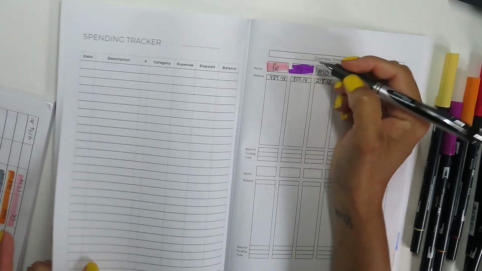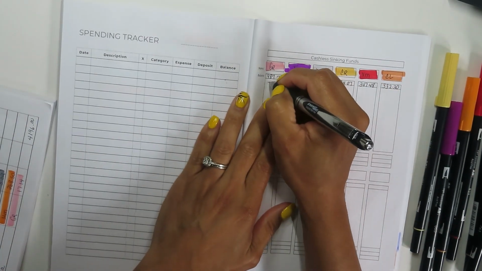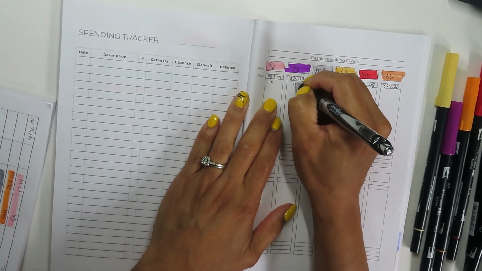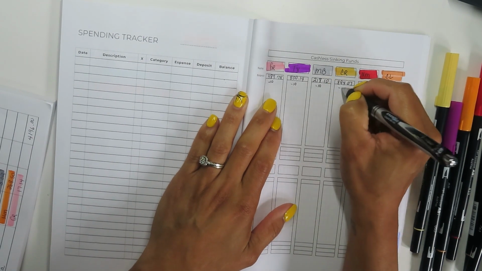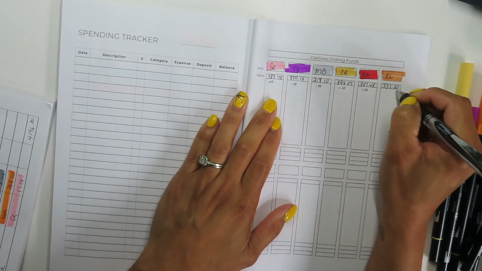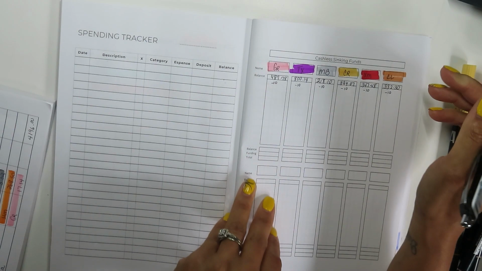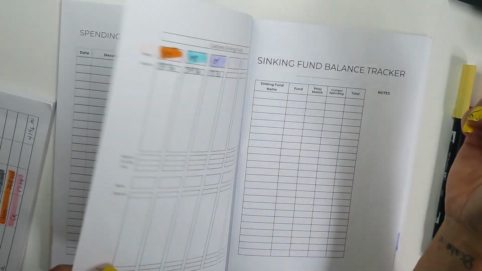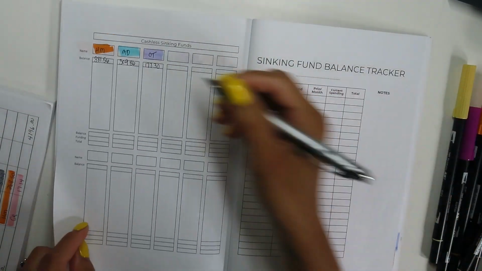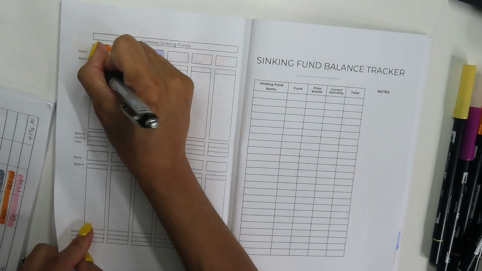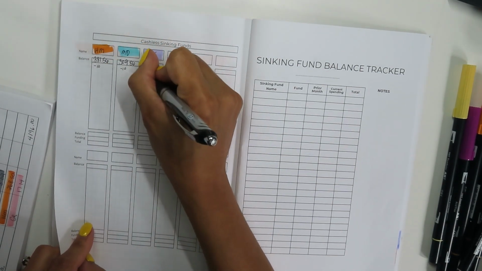So every envelope gets reduced by 10 bucks for the savings challenge. Now, clearly the concept is you're not supposed to use this account if the money is not there.